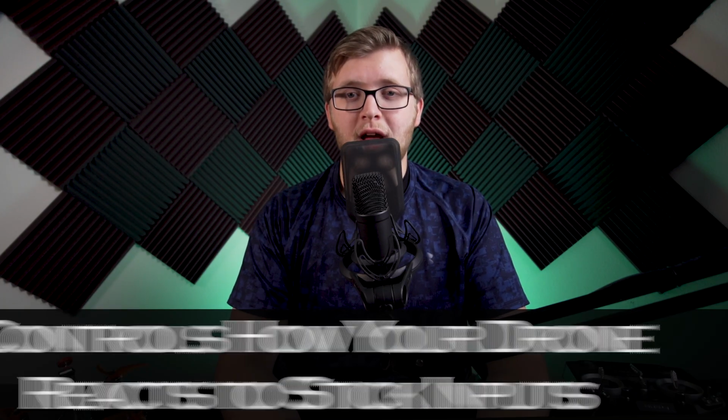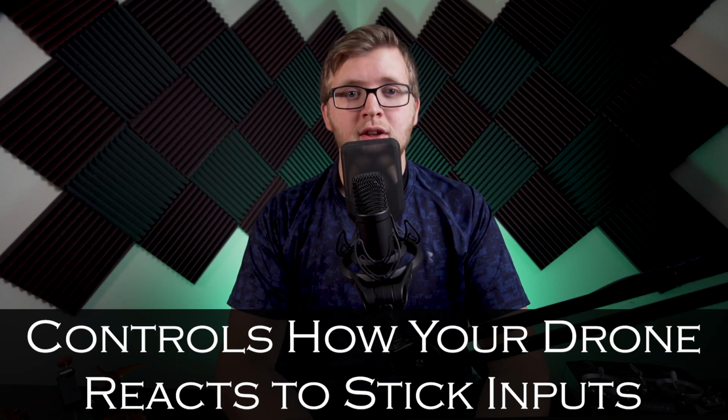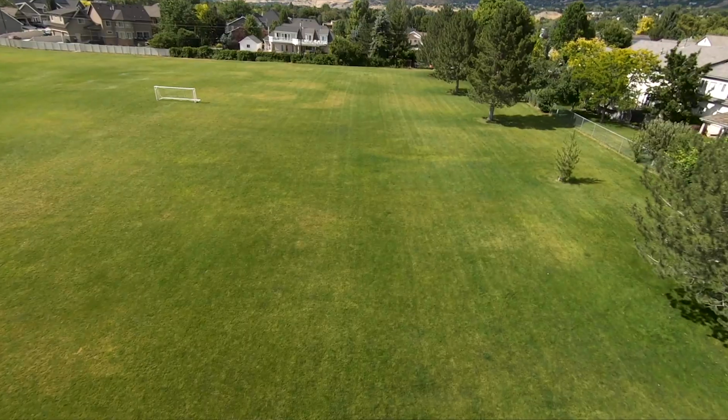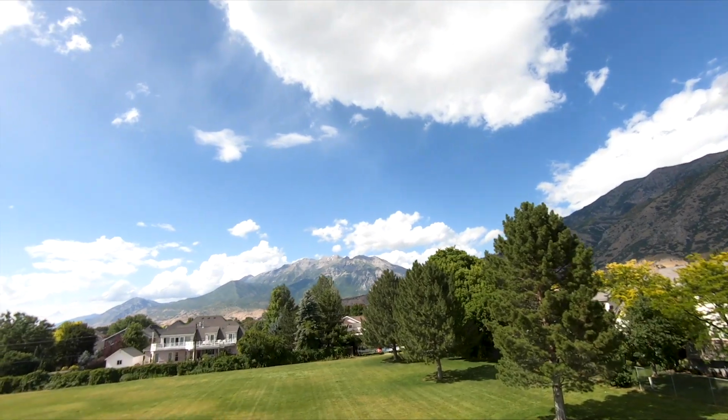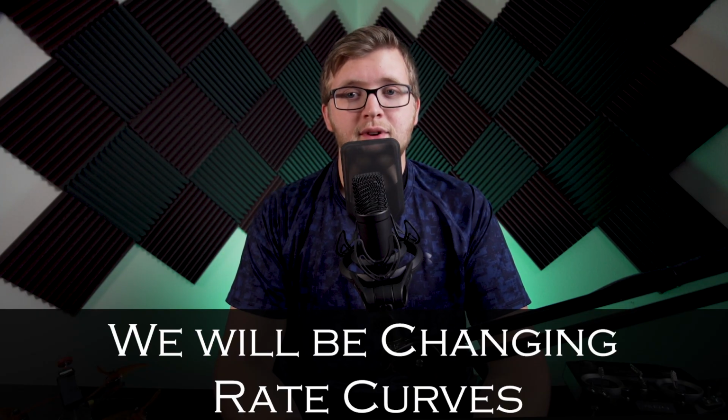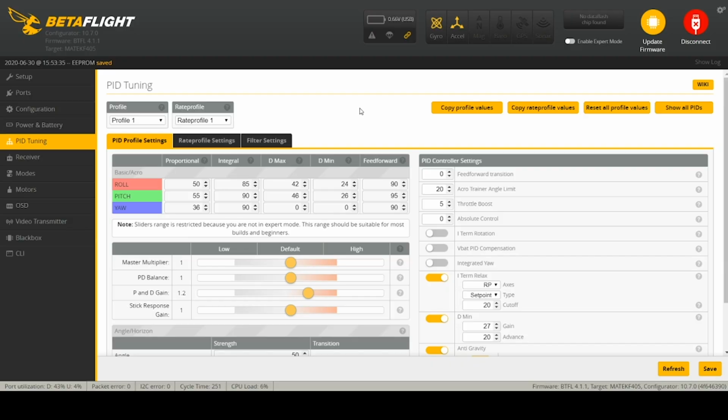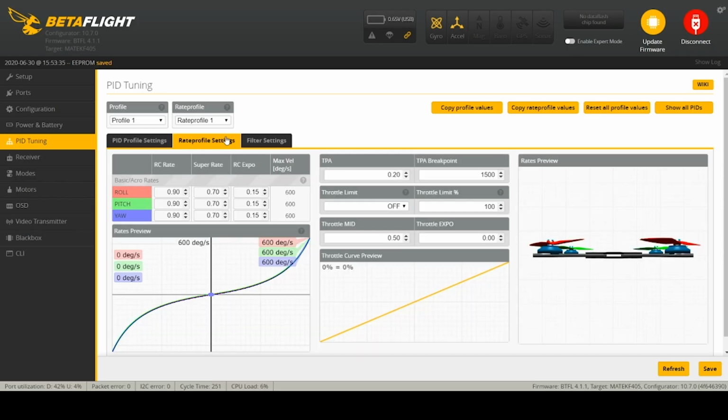Rates and Expo control how your drone will react to your stick inputs. Usually when you adjust your rates and Expo, you are trying to find a balance between faster or slower drone movements and more precise ones. Now, when we change rates and Expo, we change what's called the rate curves. If we take a look here in Betaflight under the PID tuning tab, and then in the rates tab, we can see the rate curves.